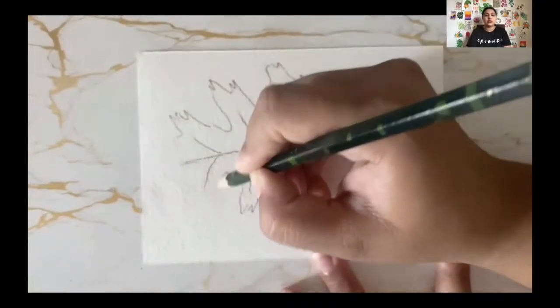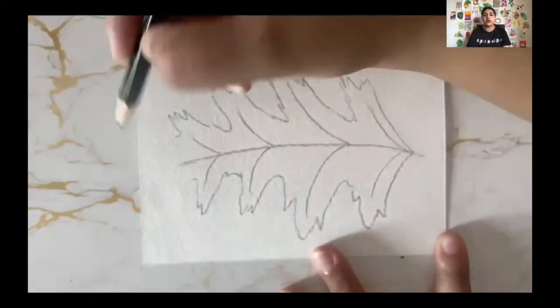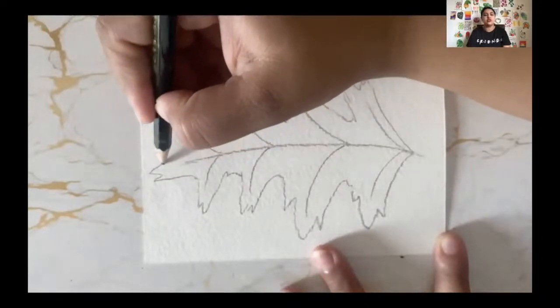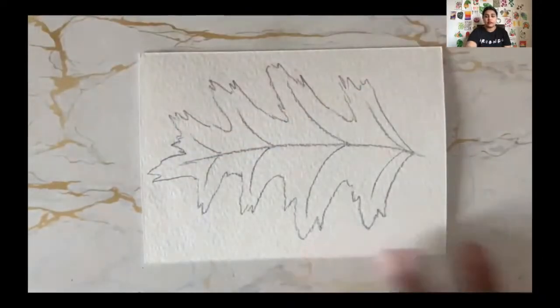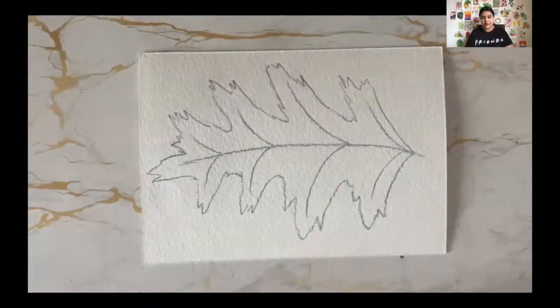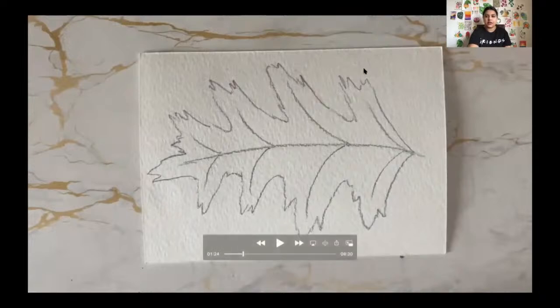So make sure to do it the way you are comfortable doing it, because you want to have a beautiful result at the end. You do not want to have something that you're not comfortable with, or were not able to easily draw. So look at how my leaf is looking. I have a bunch of points on each of the edges, and in the middle I have this sort of U.